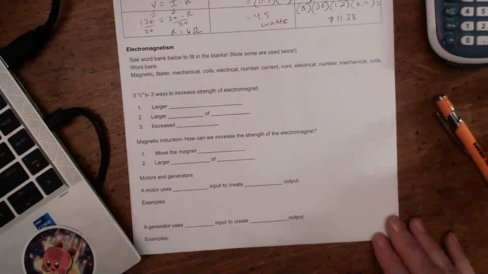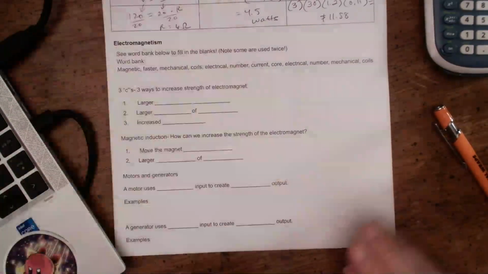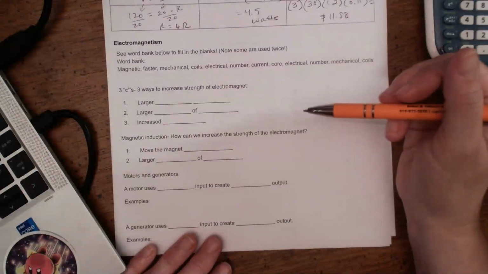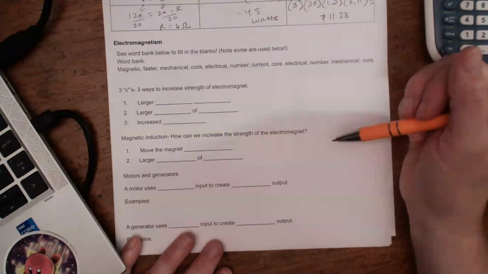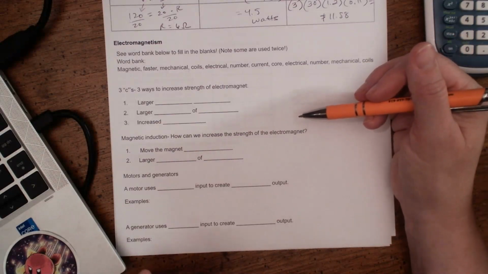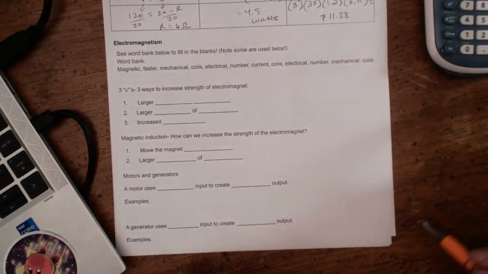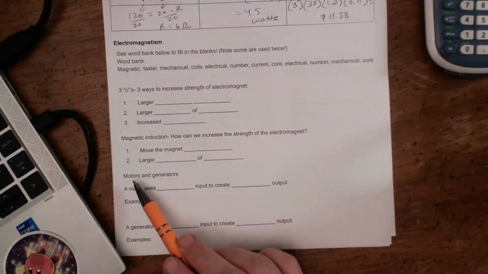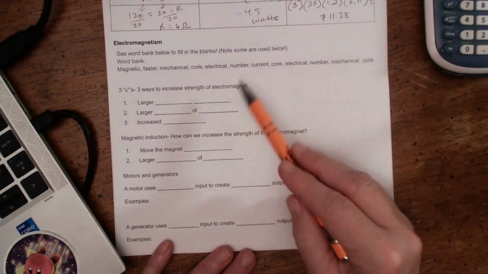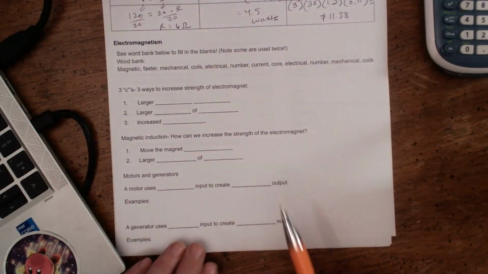All right, electromagnetism. That was our next unit where we're still talking about current and moving electrons, but we combined that with magnetism, and we talked about how we would build an electromagnet, or how we would create current in a coil using a moving magnet. And then we talked about applications of those, which were motors and generators. So this is like a word bank. We're going to use this list of words to fill in these different pieces of information down here.